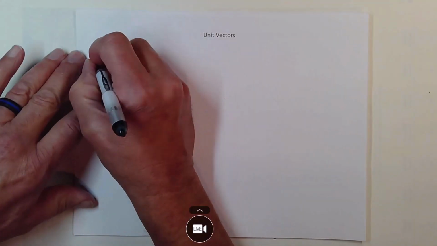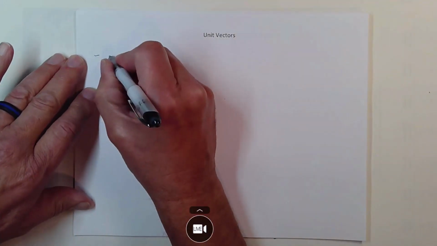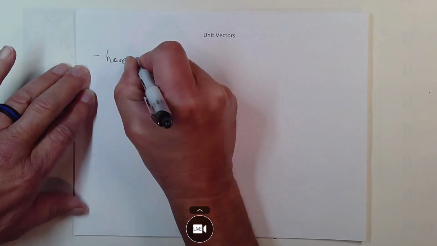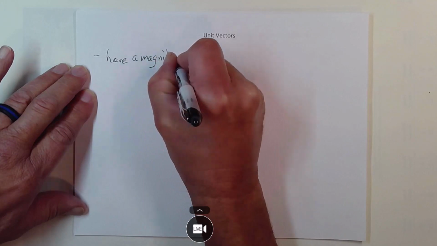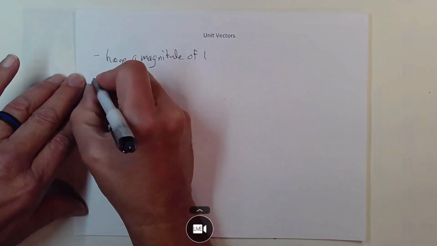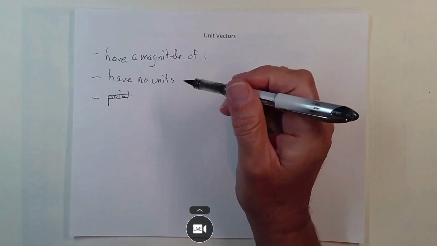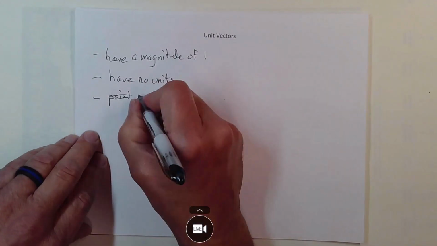In this video, we're going to go a little bit farther with our introduction to vectors. First idea to introduce is unit vectors. Unit vectors are vectors that have a magnitude of 1. They have no units. They have a magnitude of 1, have no units, but they do have direction.